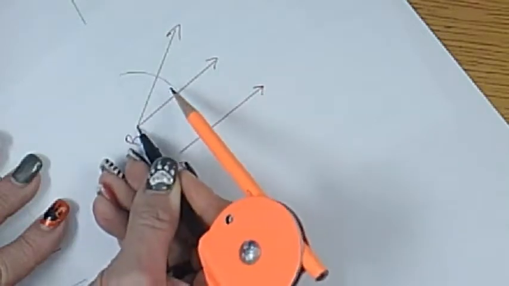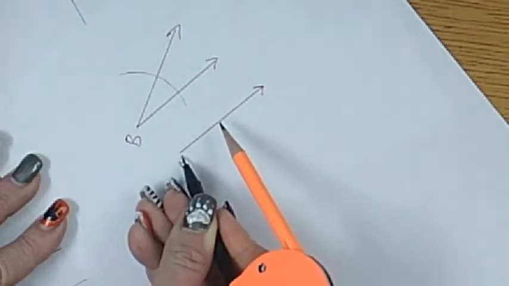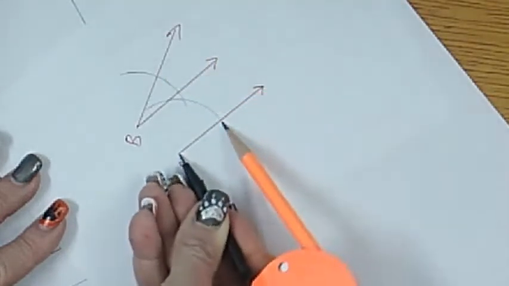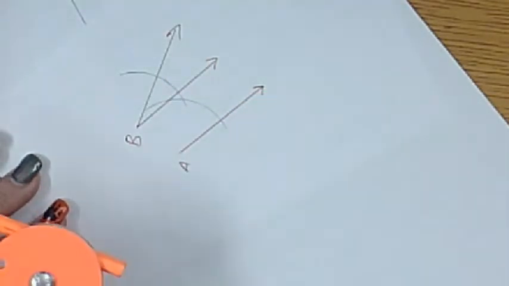Okay, so I had my point done, B, so now I'm going to the end point of my ray, and I'm going to do that same arc. I'm just going to overemphasize it just because I don't know where the other side is at yet. Okay, so the point that I'm at right now is I need to create that other side. So I need to know how far that other side is away.